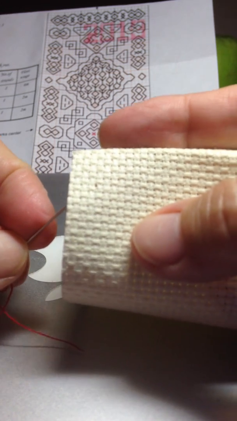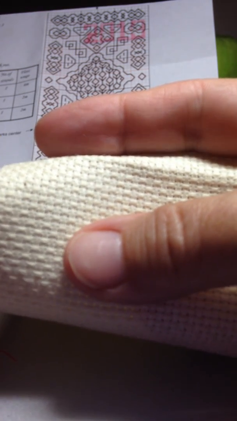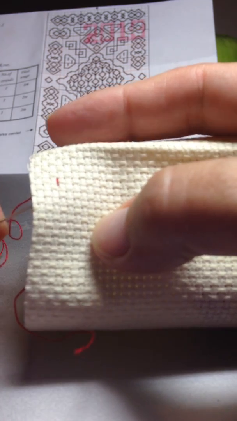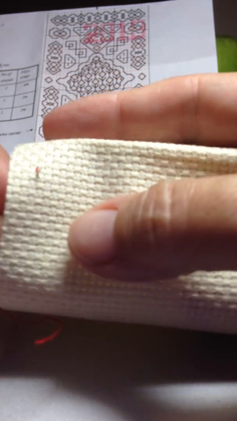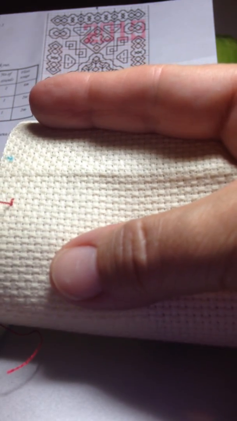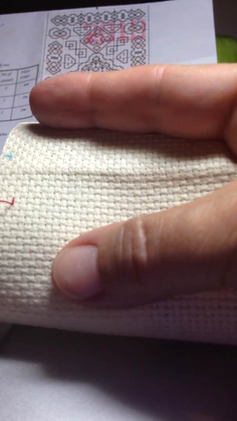So what we can do is start our marking with thread. So we're going to go up, and we'll start with a notch to begin with. That'll make the fabric a little tighter. Okay, so our first mark is going to be with a notch.